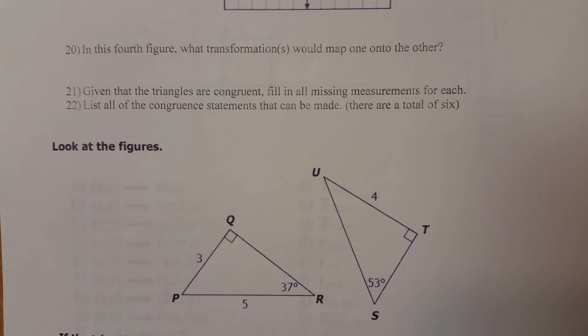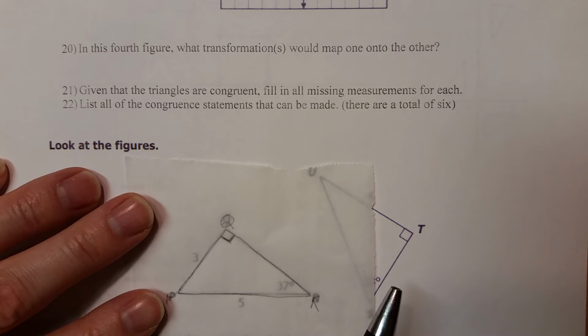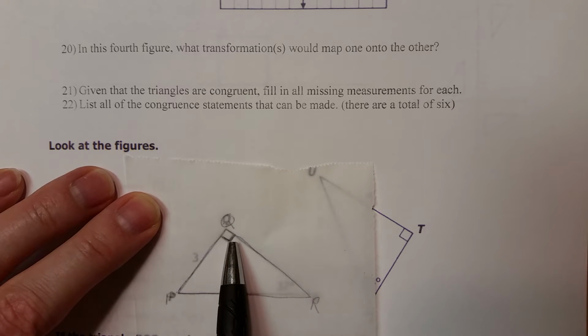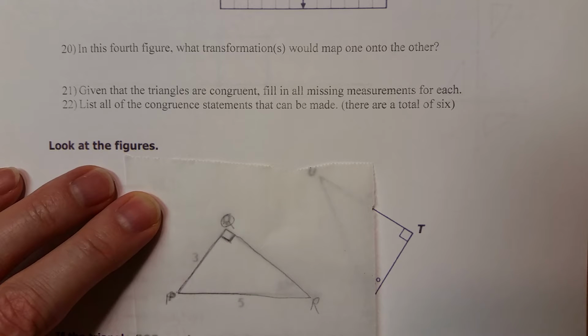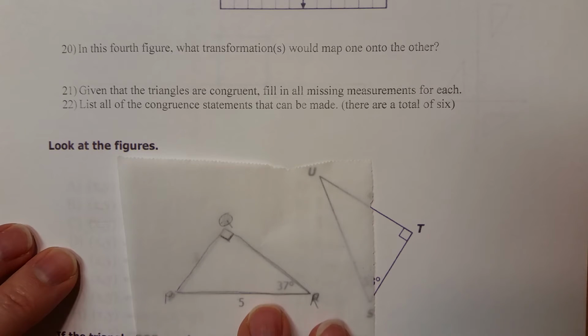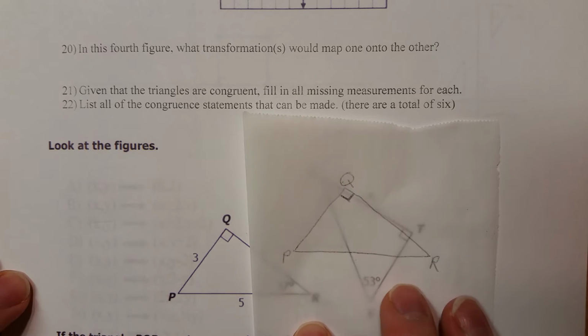Well, first, let's figure out what transformation or transformations would map PQR, this triangle, onto that triangle. I've used some parchment paper to outline PQR and labeled it. Here we've got our right angle. Now, if this was just a translation, we would be able to slide it one way or the other and it would overlap. It does not overlap very nicely with that one.